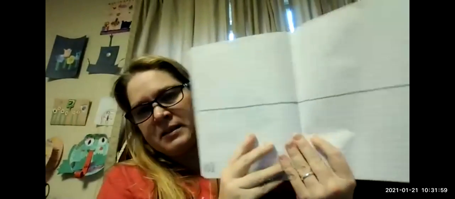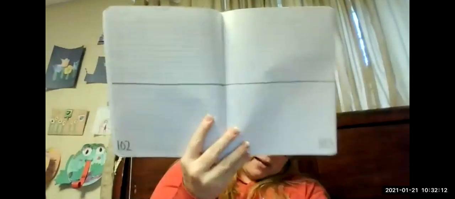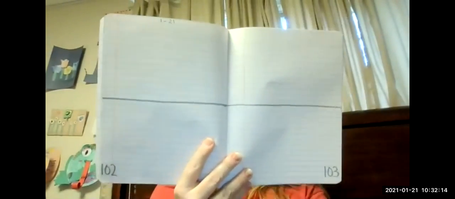Okay, so this is where we're gonna be on page 102 and 103, okay? And I didn't put boxes on mine. You don't have to put boxes. You can just draw a line to separate it into 4 sections, okay? So page 102 and 103, just draw a line halfway across the page so that you have 4 sections to write in, all right?